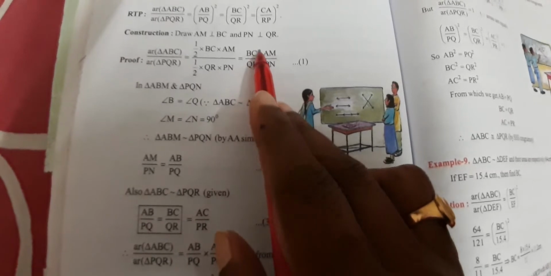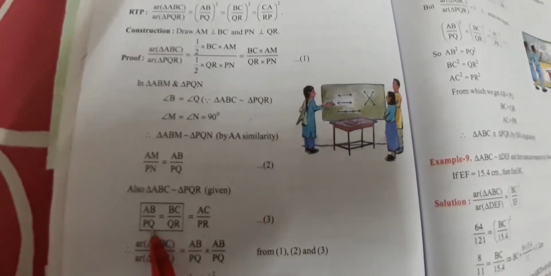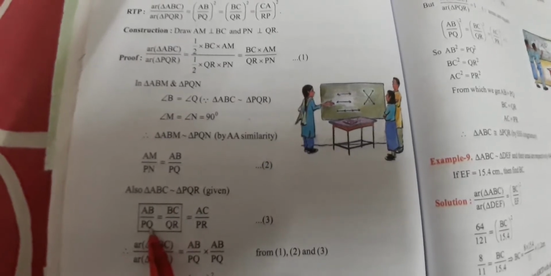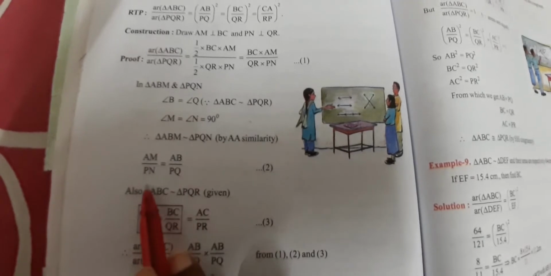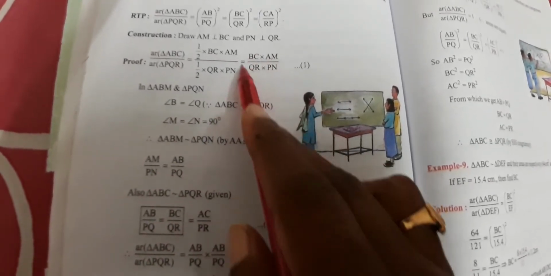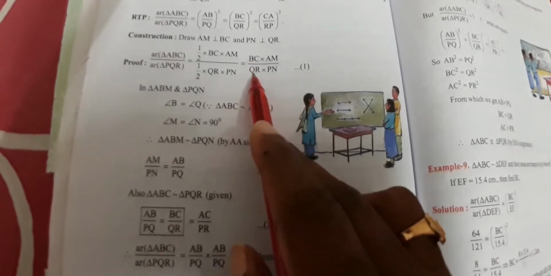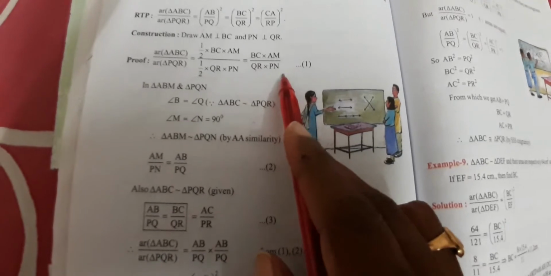Now we are going to substitute AB by PQ in place of BC by QR. But what is AB by PQ, dear? From the second equation, AB by PQ is equal to AM by PN. So in place of BC by QR, you are going to get AM by PN, right? So that is AM square by PN square.